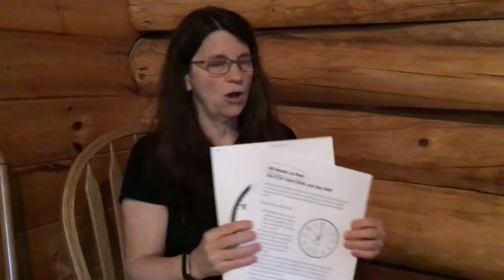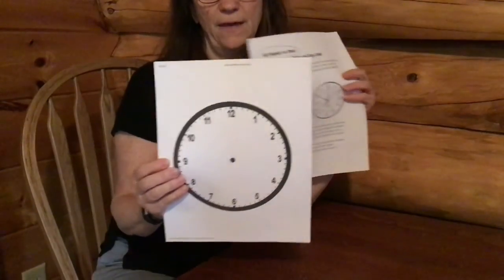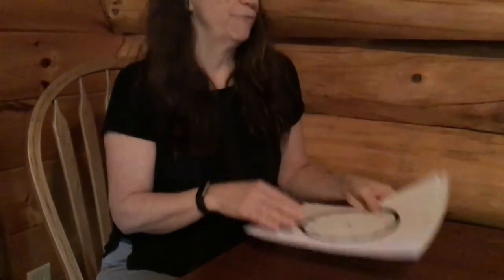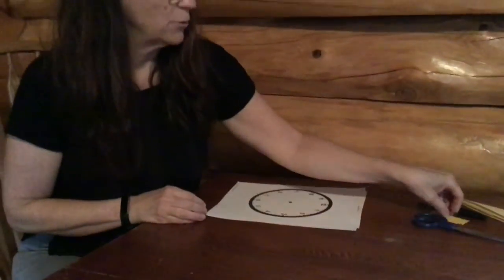This is day 4 of Crazy Eights. So today out of your binder you need to get the papers that say All Hands on Deck and the two pages that look like this. Okay, and from your bag pull out the 2 pieces of yellow paper, one's shorter than the other. Your brad fastener, you see it? Scissors, and I think that should do it.